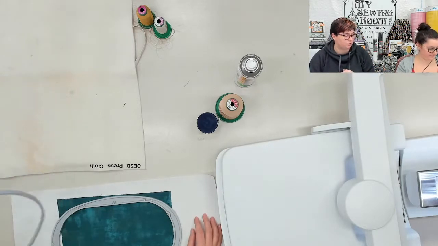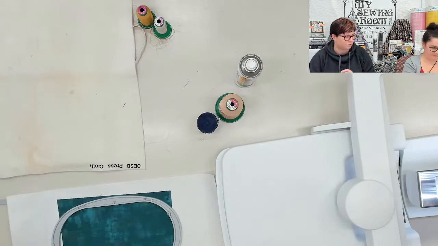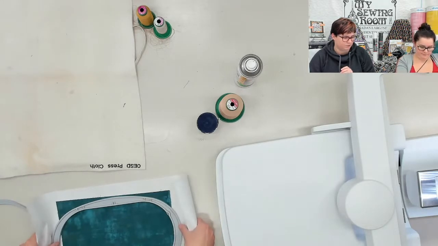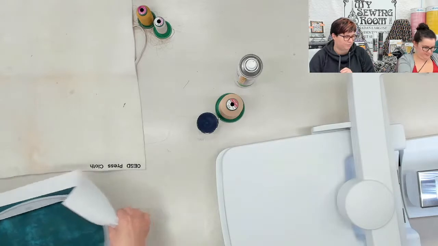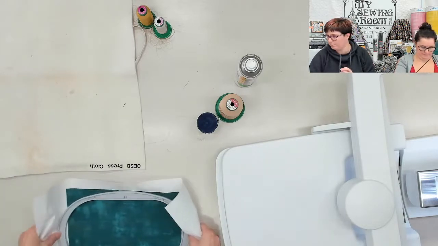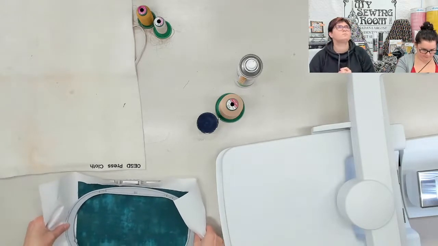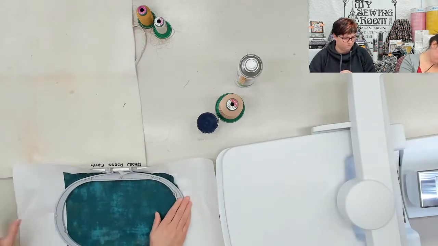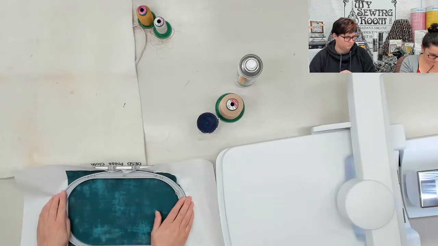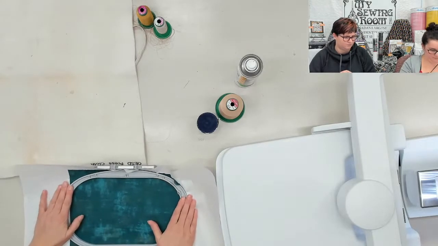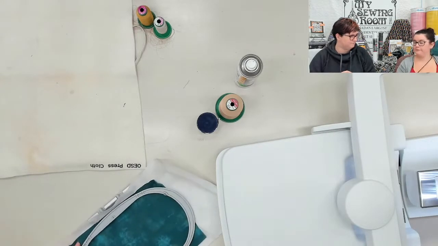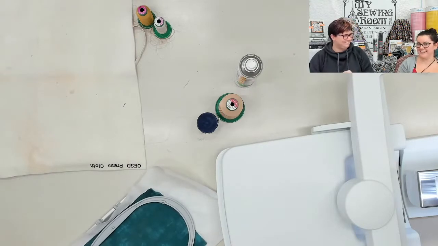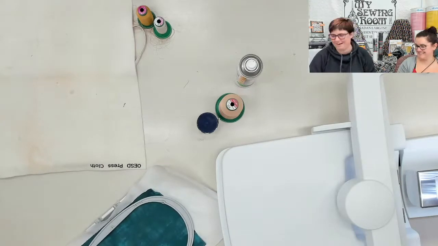And now we're going to hoop that all together. So lifting the inner hoop with the fabric and placing that in our outer hoop. Get that in there. Is this screw loose enough to actually make that work? Nope. I thought I loosened it enough. Apparently not. It's okay.